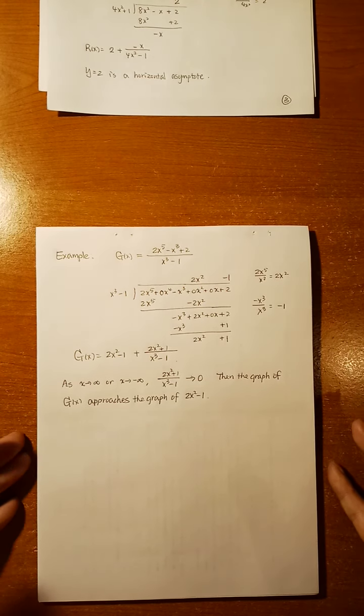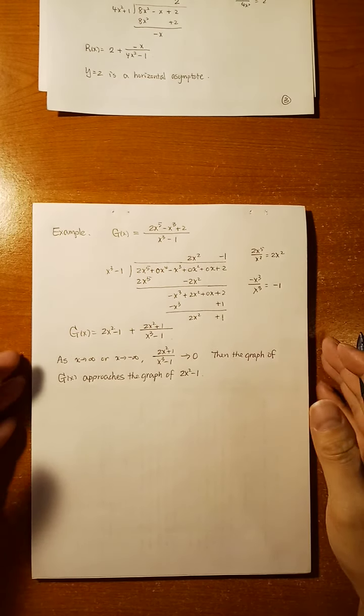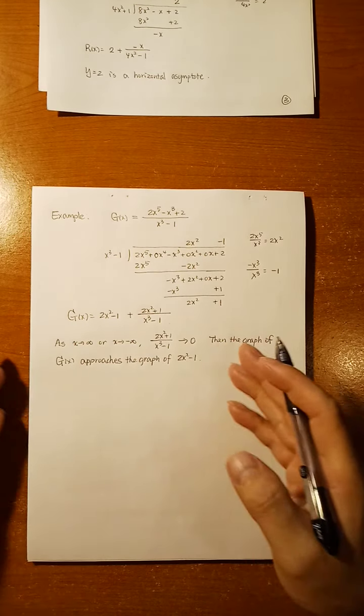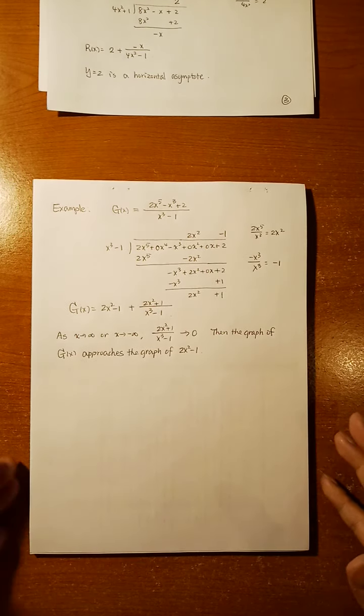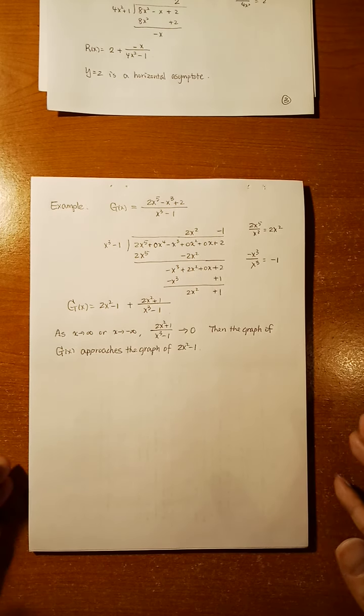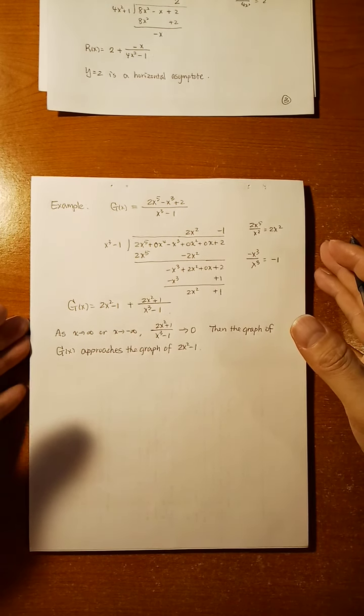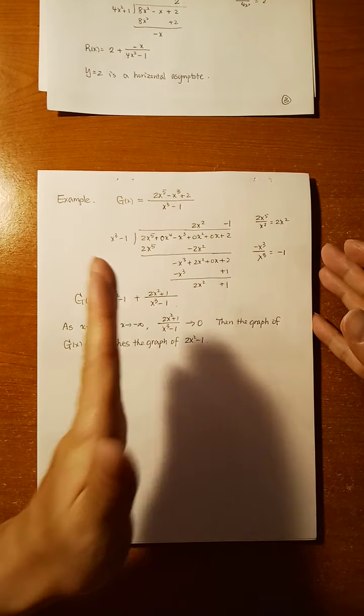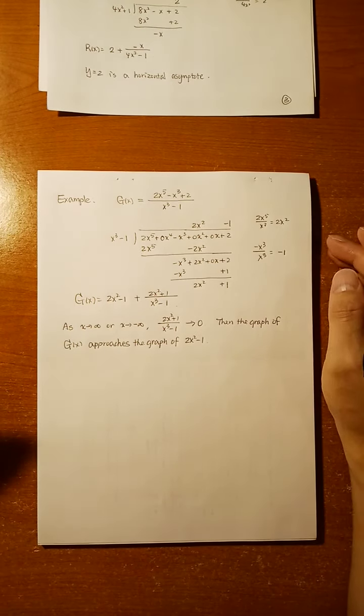Okay, so that's the idea. And in this case, we will not call it an asymptote. We just state those two graphs will be very close, right? Asymptote in the current textbook just means straight lines, either horizontal, vertical or oblique.